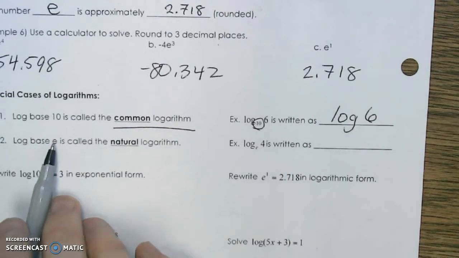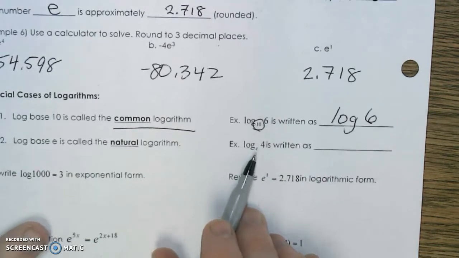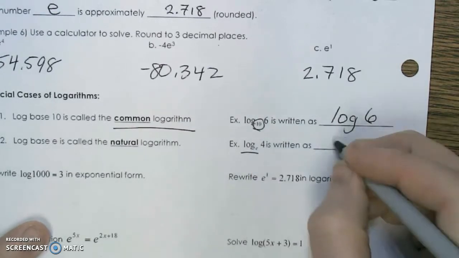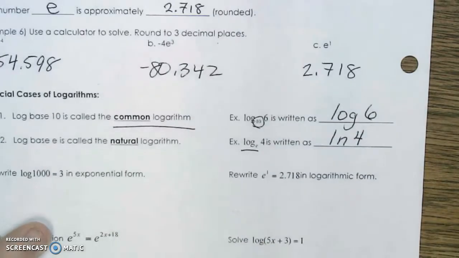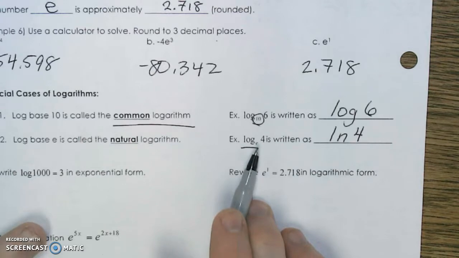But E is also very common, so we wanted to make an abbreviation for E. We can't just leave it off, because if we leave off the base E, you're going to think it's 10. So we totally change log E into ln, log natural, because it's the natural base. So whenever you see ln, that means log base E.